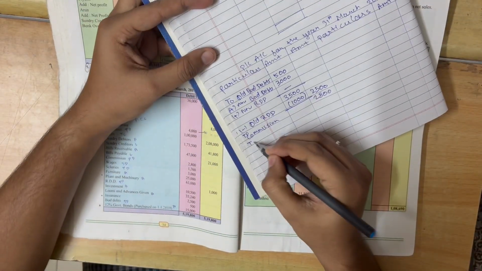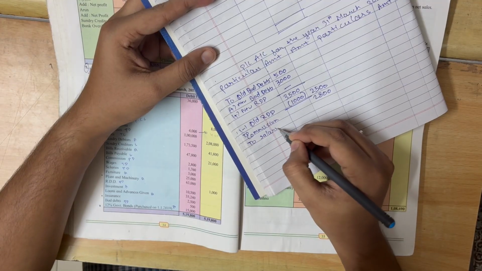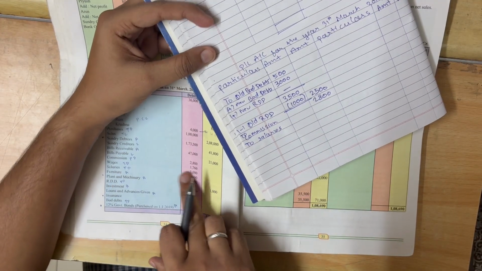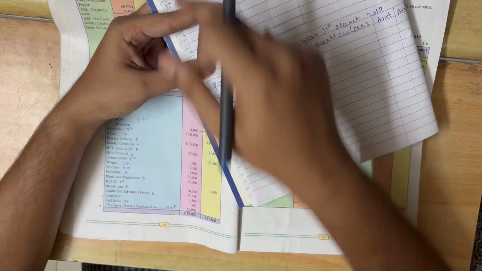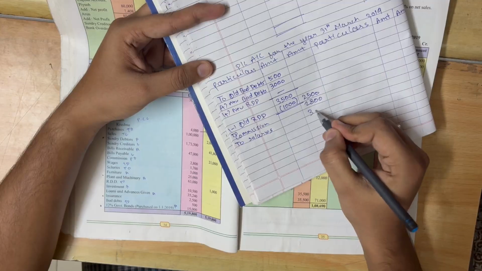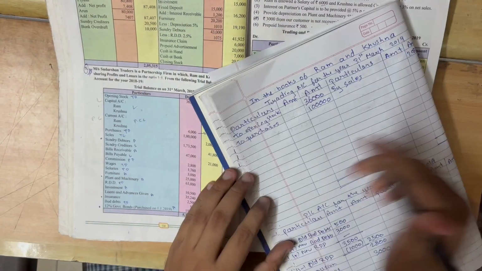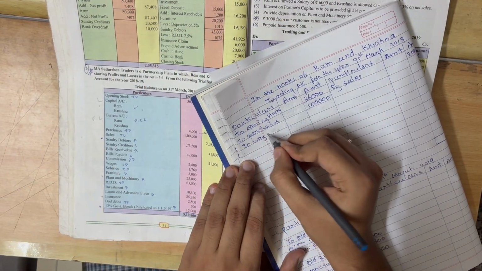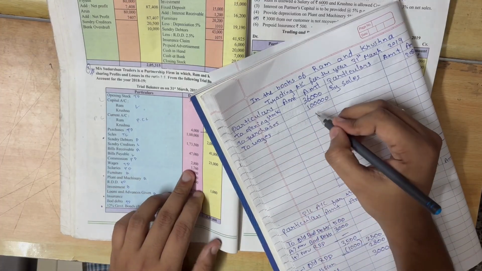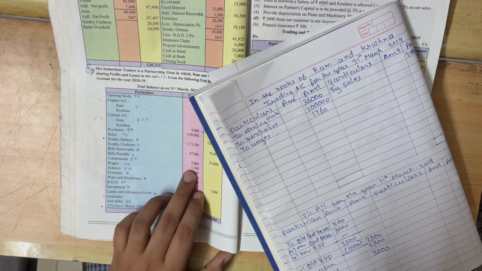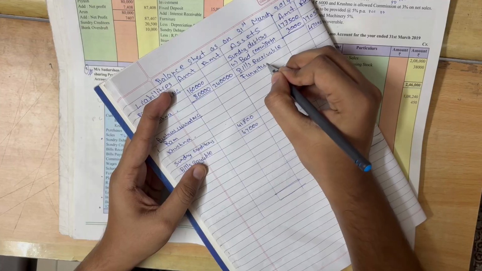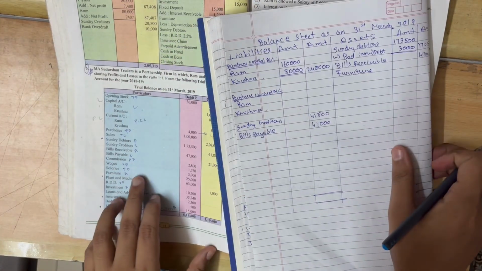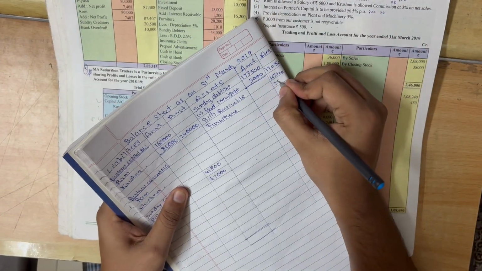Okay, next is salary. Directly salaries, no adjustments are given on salaries, so salaries, how much? Oh yeah, salary is 3000. Okay, wages were 1760 rupees. Next, furniture, it is an asset, so it will come in the asset side. Furniture, we don't have an adjustment, so it is 25,000.